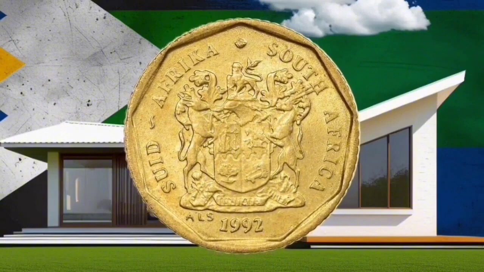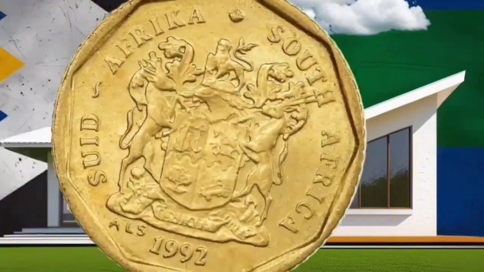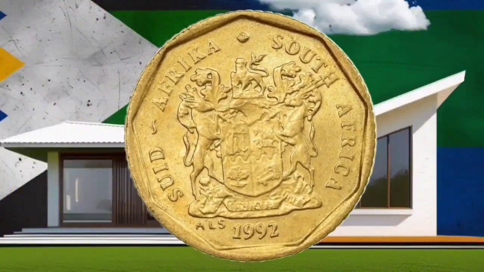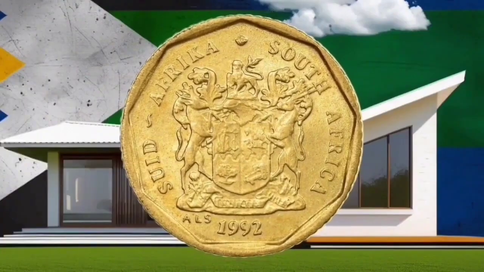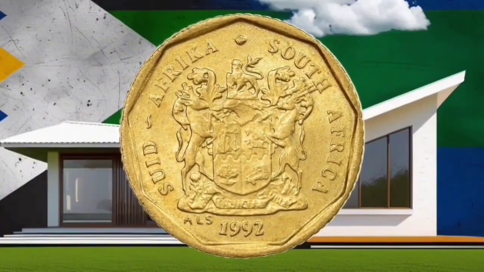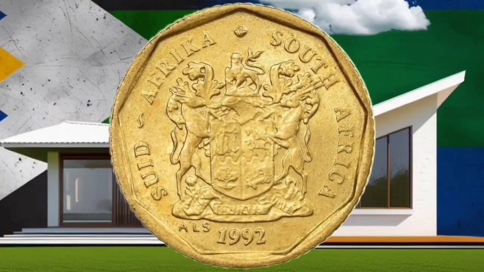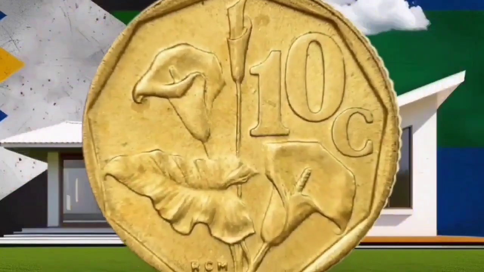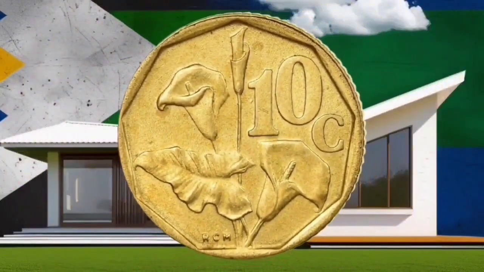Now let's talk about its value. A standard 1992 South Africa 10-cent coin in circulated condition may only be worth a few cents to a couple of dollars. However, rare variants with mint errors, uncirculated grades, or proof-like finishes have shocked the market.